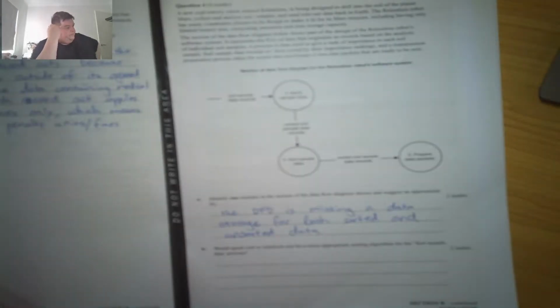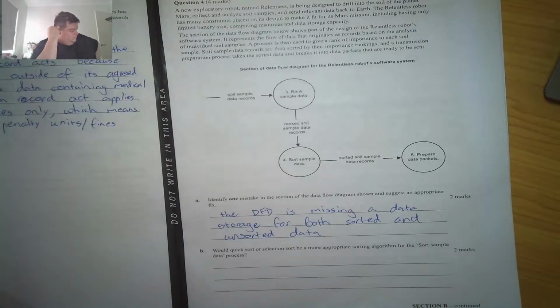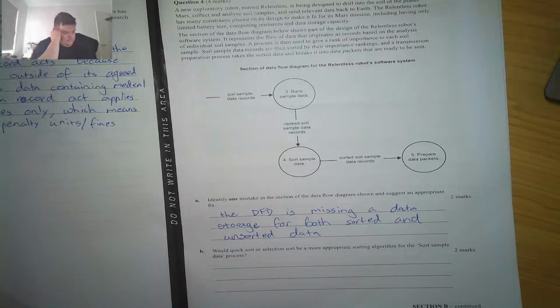So it doesn't give me much information in terms of the actual data set itself, just that they get ranked, which it also doesn't have great computing power, so I think maybe selection sort.